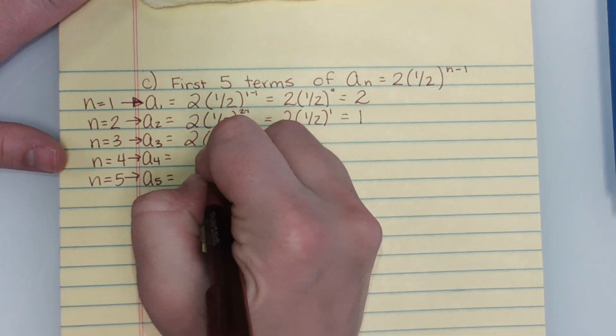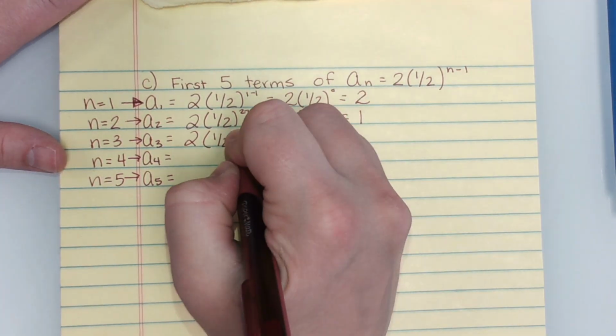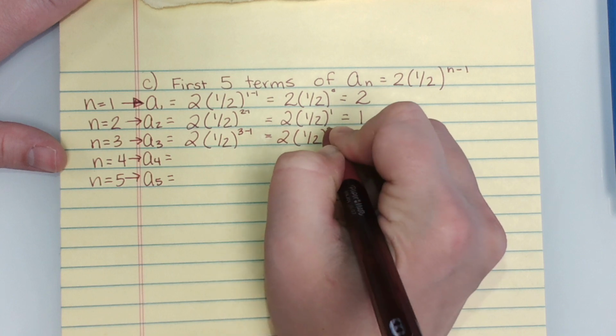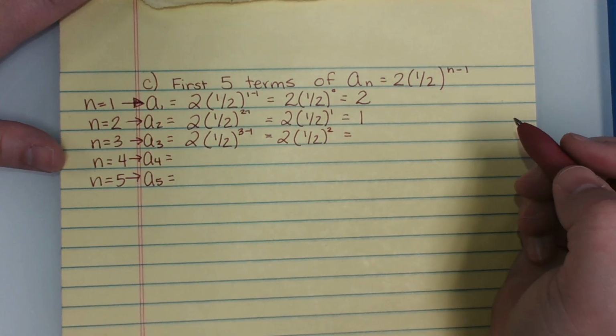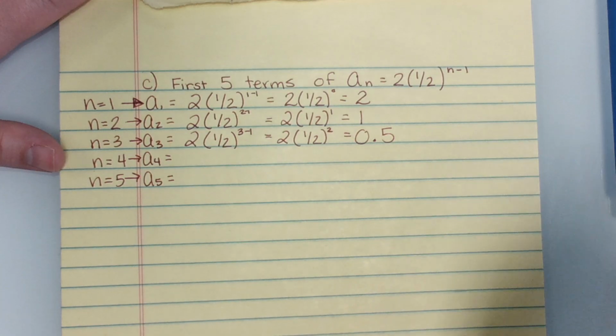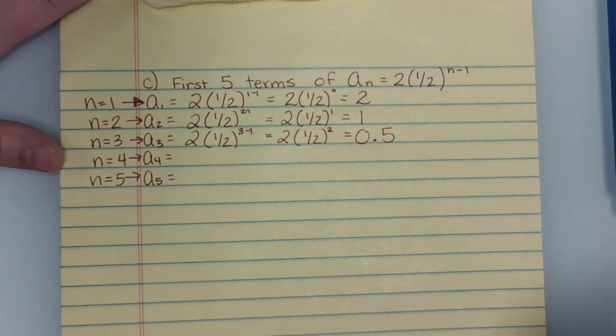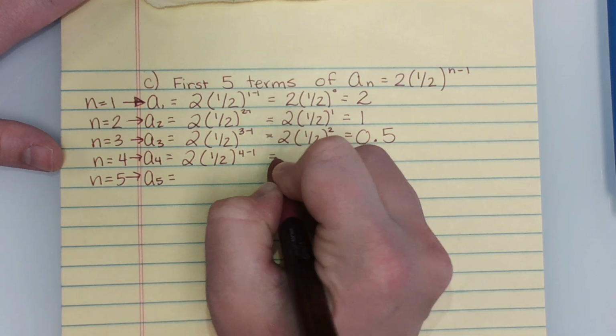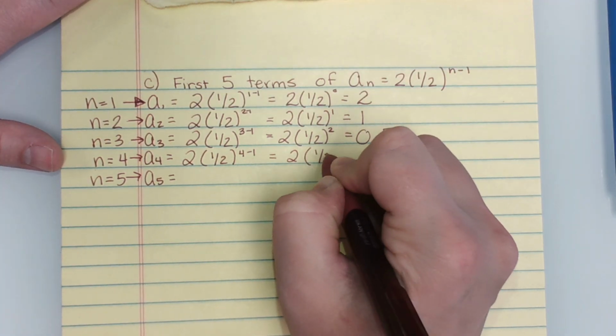I'm doing 2 times 1/2 to the power of 3 minus 1, which is 2 times 1/2 to the power of 2. 0.5. And I continue plugging in, or there is a shortcut at this point.